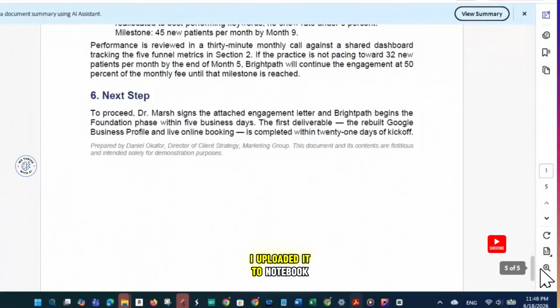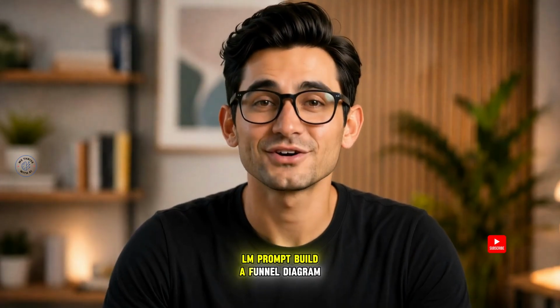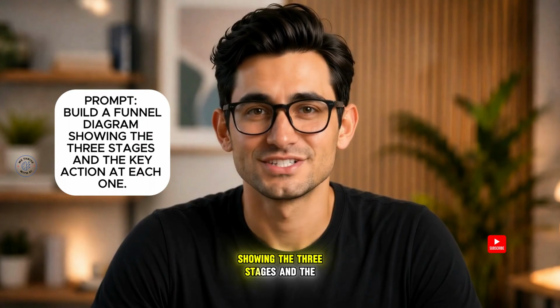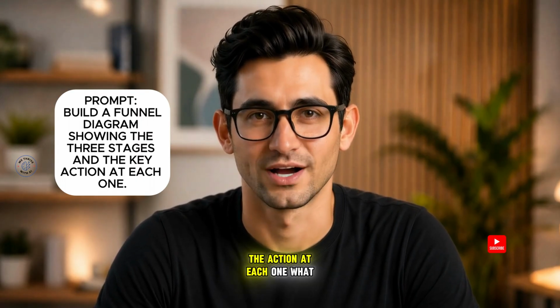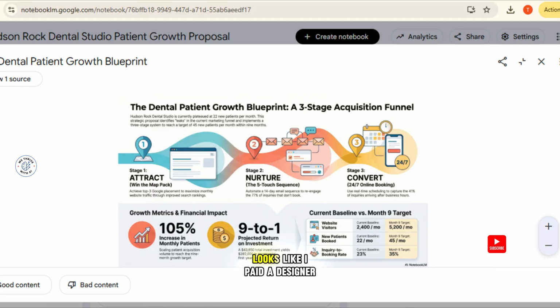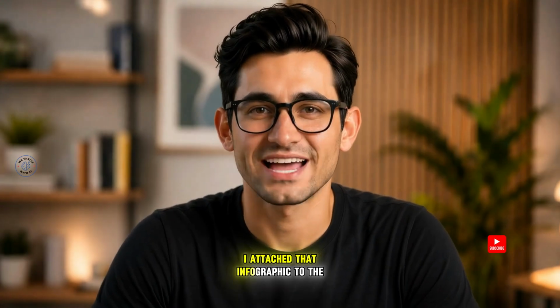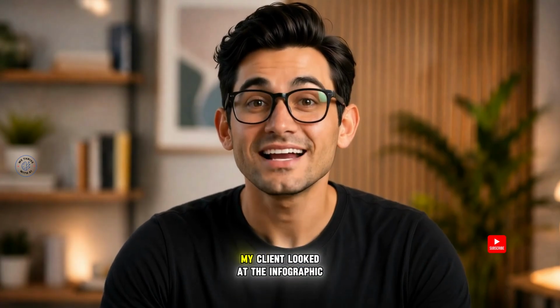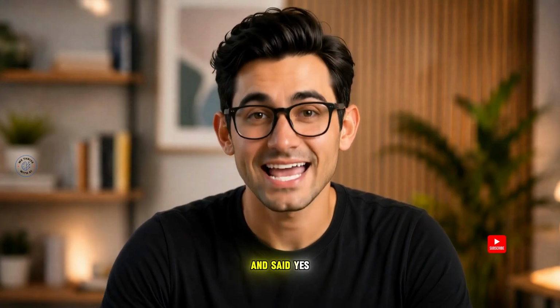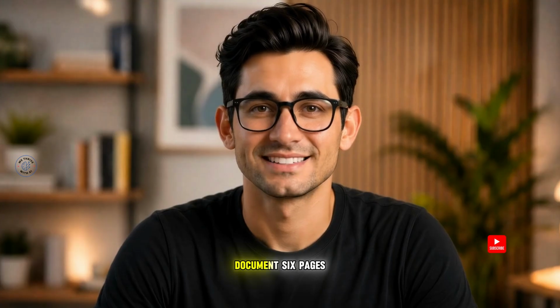I uploaded it to NotebookLM. Prompt: build a funnel diagram showing the 3 stages and the key action at each one. What came back? Looks like I paid a designer for half a day. I didn't. It's my content, my numbers, my structure, just laid out in a way that actually communicates. I attached that infographic to the front of the proposal. My client looked at the infographic and said yes before reading the rest of the document. 6 pages of work, 1 image, closed it.